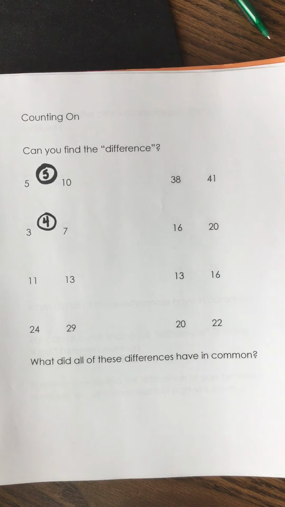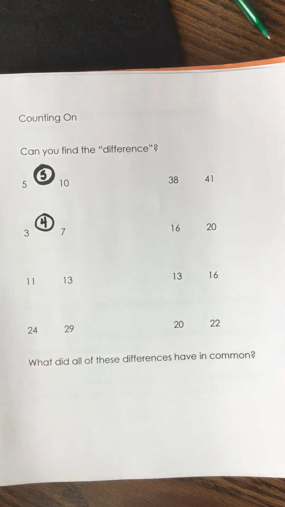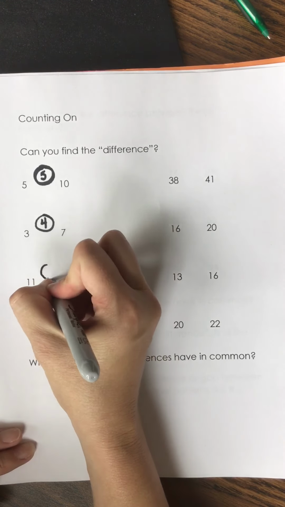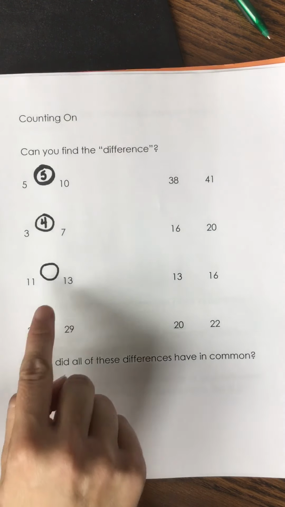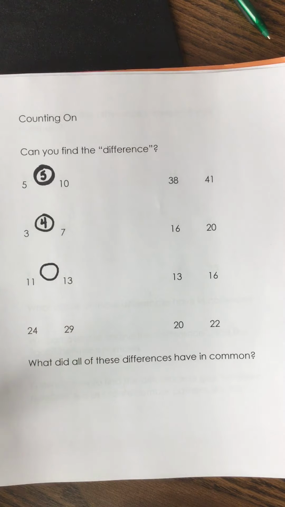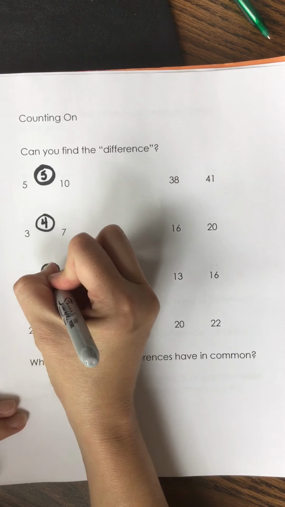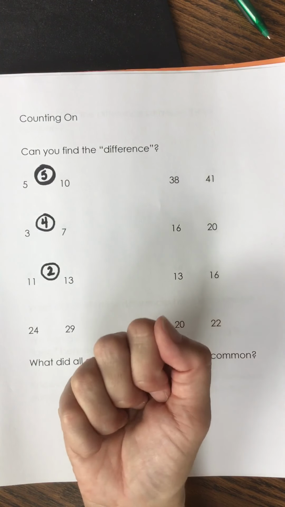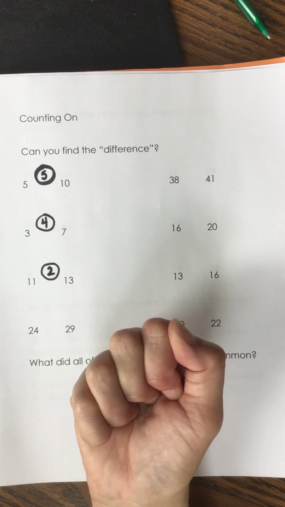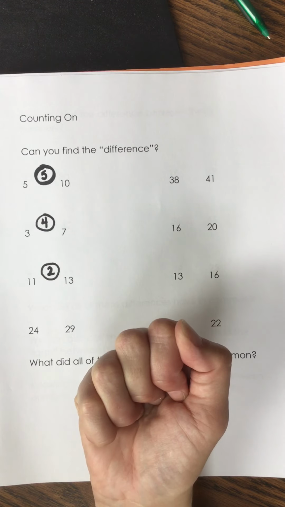Now let's do a few a little bit quicker. 11 and 13, are they the same? No. So what am I going to do to find the difference? I'm going to draw a circle to show that the numbers are not the same and I have to find the difference. So how many are between 11 and 13? 2. That's right, 2. So if I were to do that using my hand strategy, I would capture what number? 11. Right, I'm going to capture the number 11.